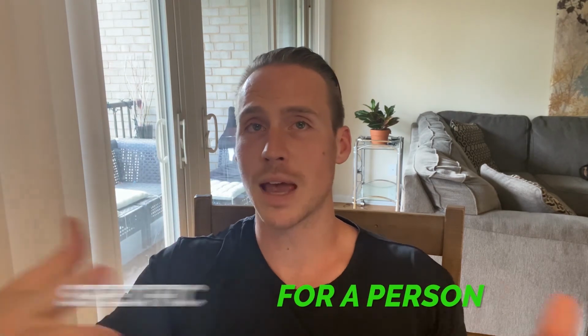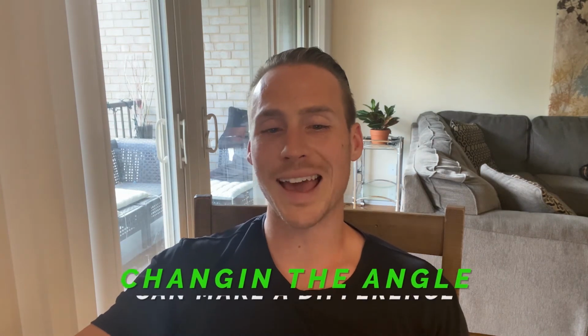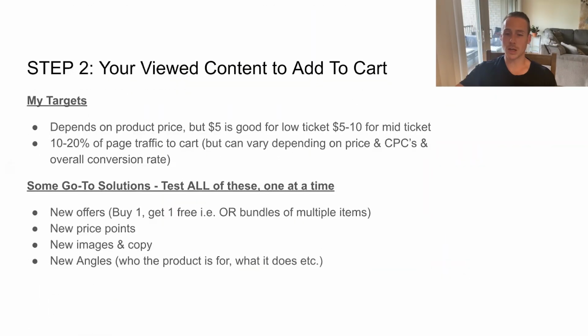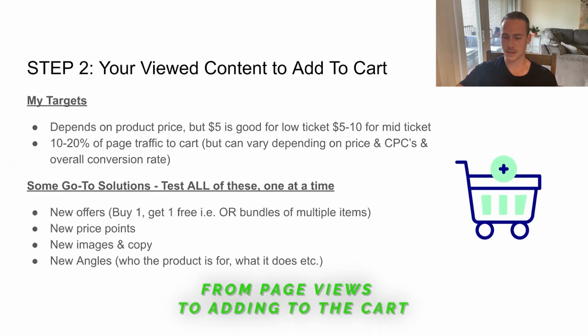So you can change the whole messaging to be specific for a person versus everyone, or it could be about changing what it's specifically solving with the problem, right? So instead of being back pain, maybe it's lower back pain or mid back pain or neck pain, which is a byproduct typically of bad posture and back pain, right? So changing the angle can make the difference, okay? So going through this checklist can make a big difference in the results you're getting, all right? Remember, that's gonna be going from page views, like view content, to actually adding to the cart.